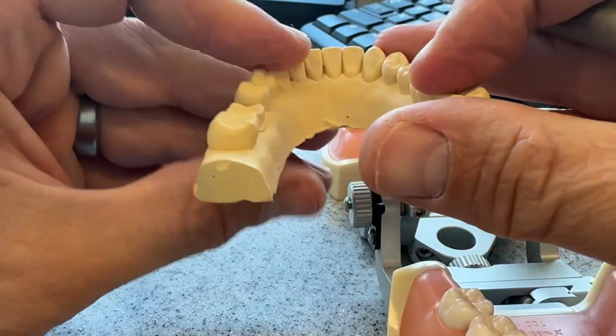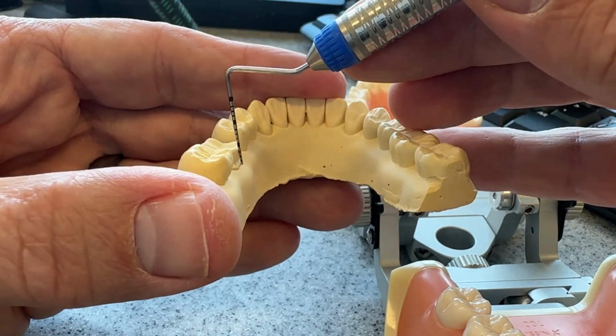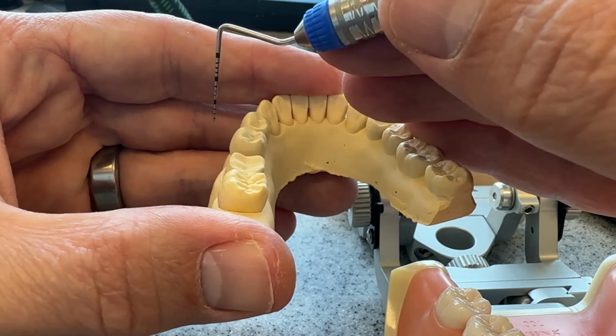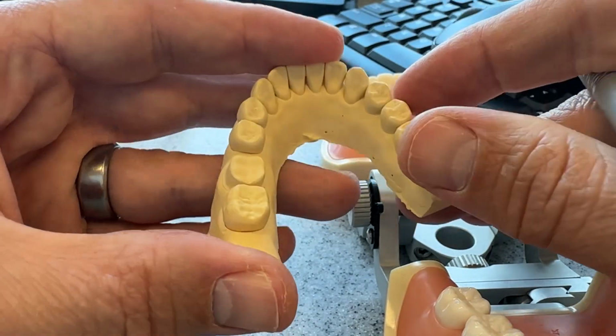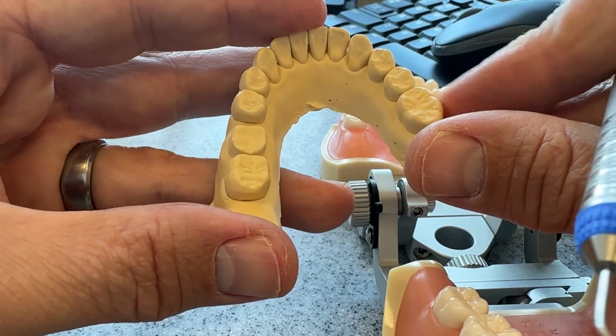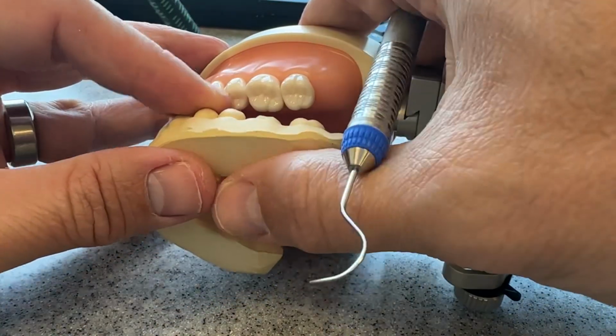Okay, what you want to avoid is over tapering your lingual towards the buccal and then having your buccal straight up and down. That'll shift your tooth to the buccal and is going to cause you some problems on the rest of your prep.